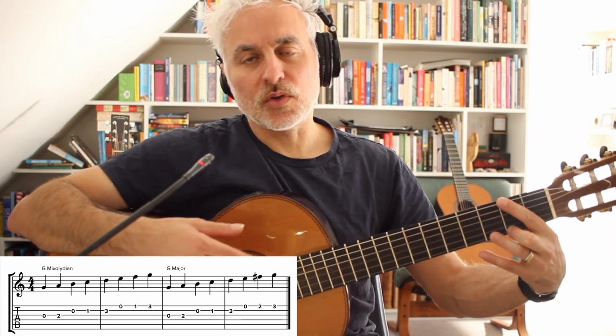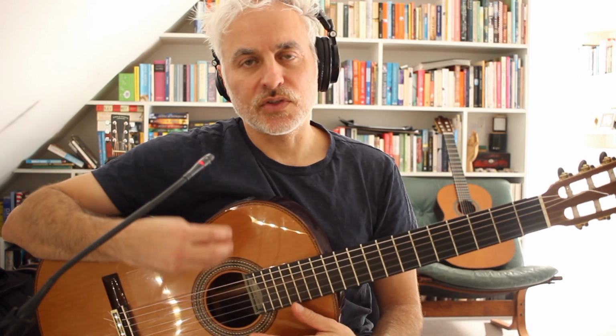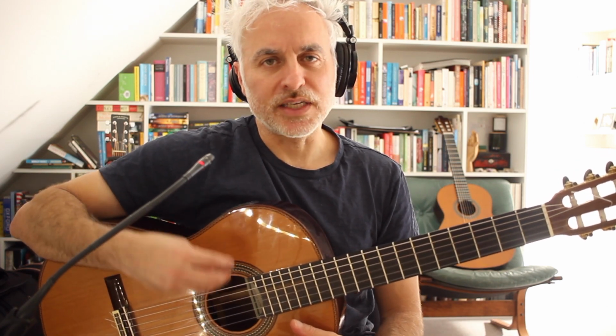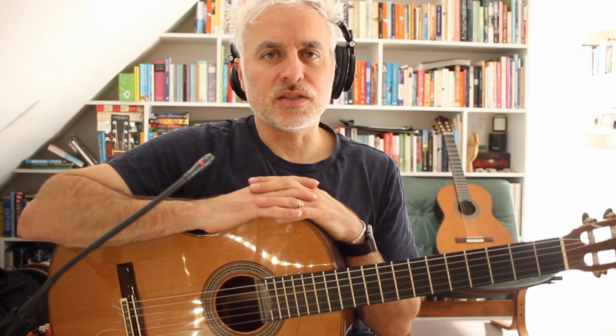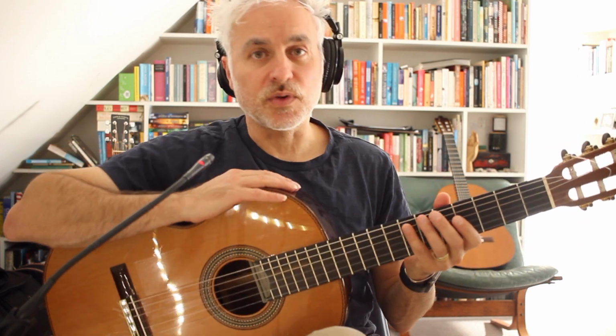What's the difference? Well, the difference is the seventh degree. With a major scale, we have a major 7. With a Mixolydian scale, we have a flat 7. So a really good way to think about the Mixolydian mode is to think of a major scale and flatten the 7th degree. So let's try that with a C major scale.